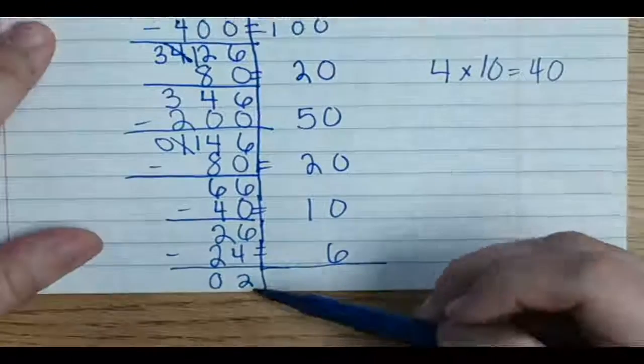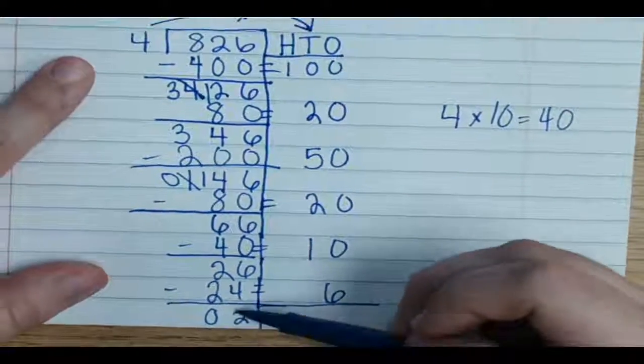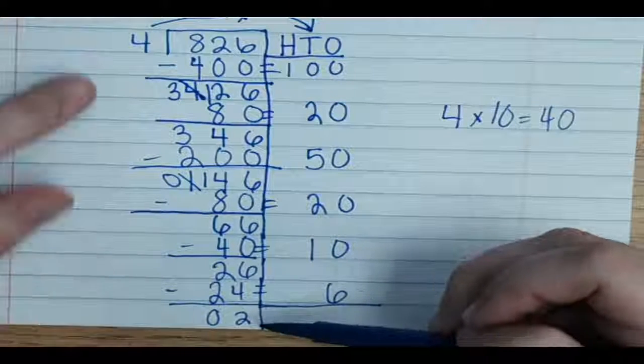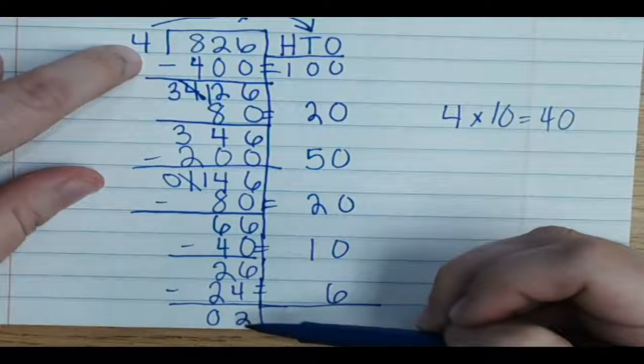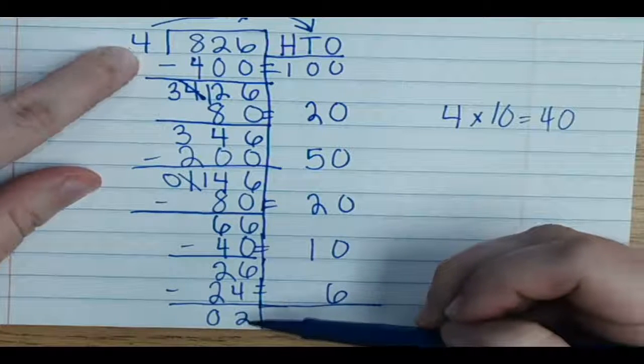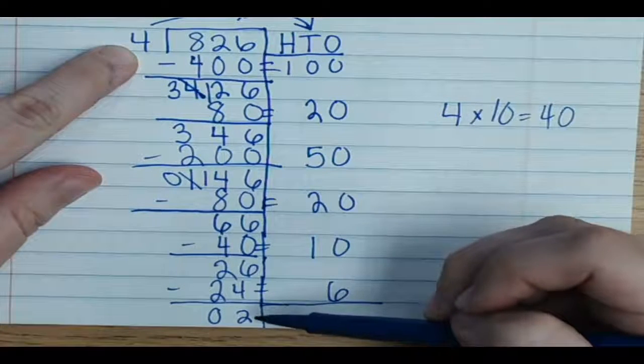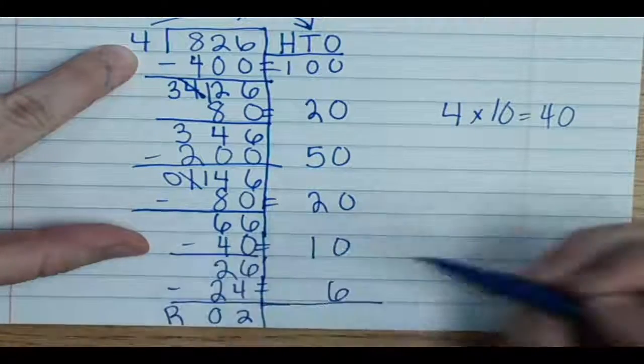Now that my remaining number is less than my divisor, that's it. I can't divide anymore. I can't make any more groups of 4. So that is my remainder.